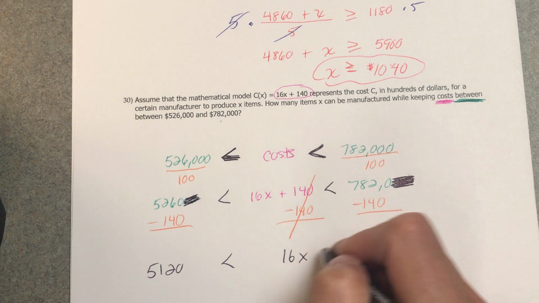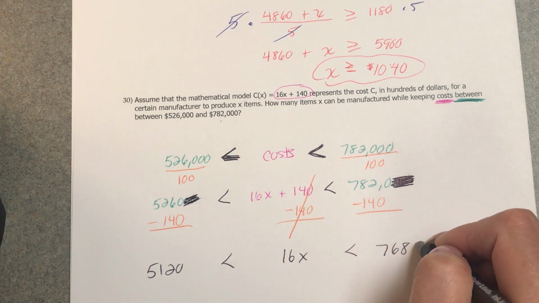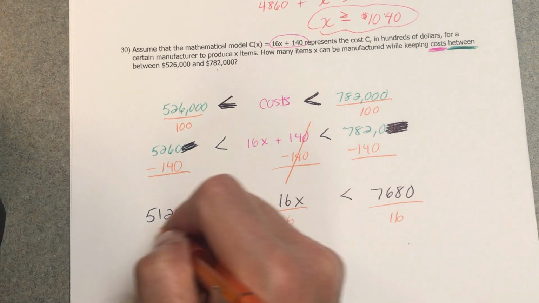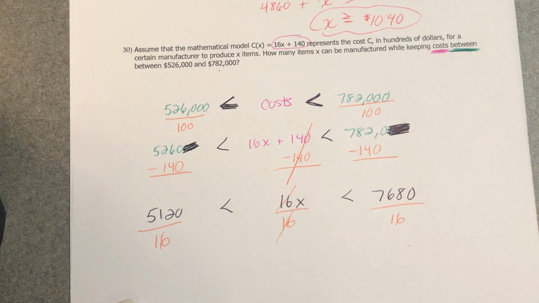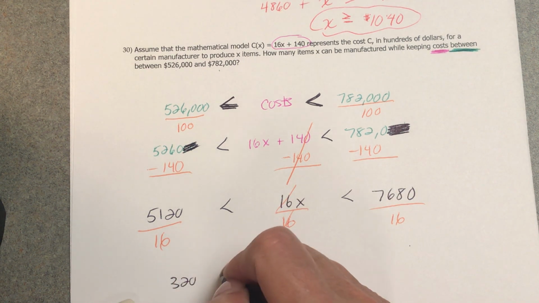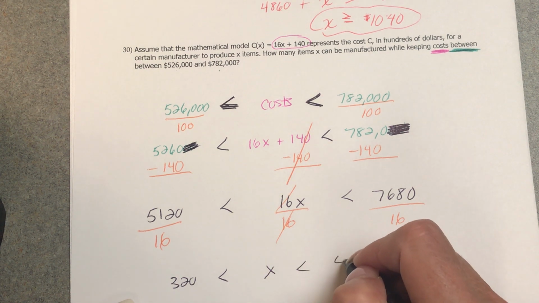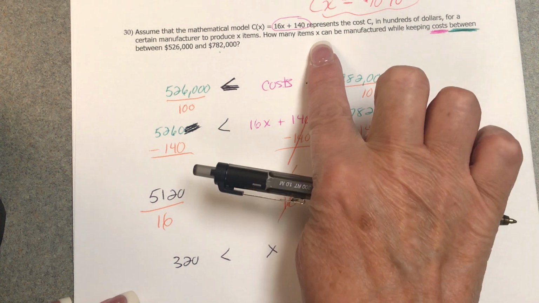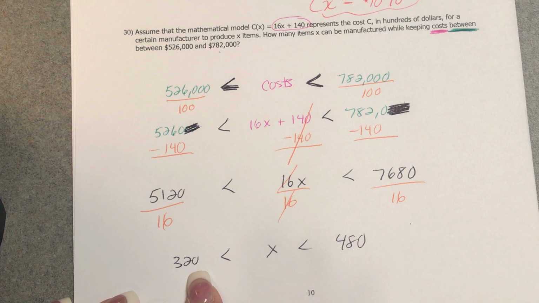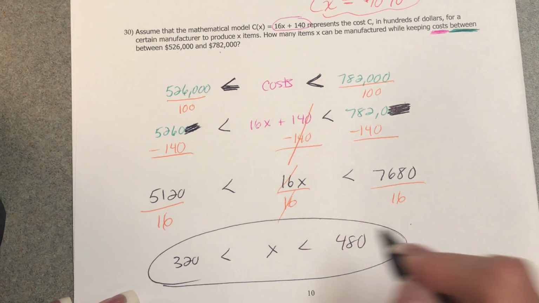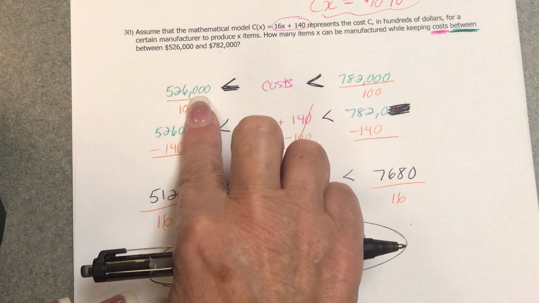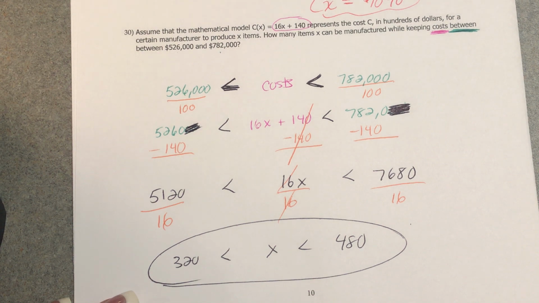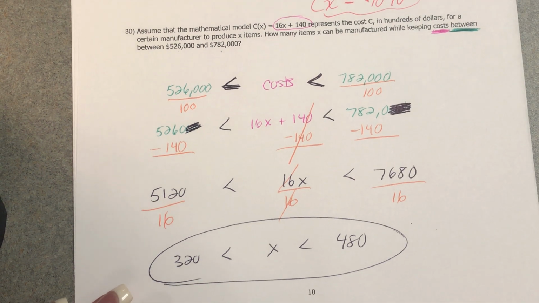I'm going to get 5,120 is less than 16x is less than 7,680, and then you divide by 16, so that cancels out, and you get 320 is less than x is less than 480. So as long as they produce anywhere between 320 and 480 items, that'll keep their costs between 526,000 and 782,000. And that took me 27 minutes and 29 seconds. All right, the end.